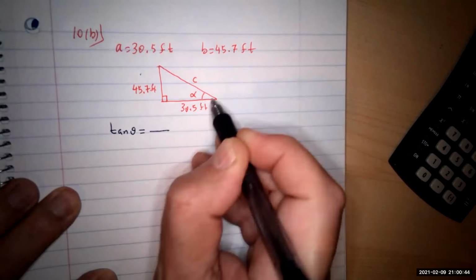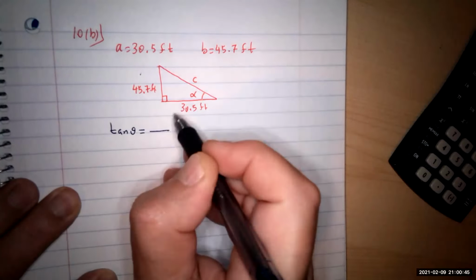The tangent is going to be y over x. In this case it is 45.7 over 30.5. If you divide it, that gives you something like 1.498.